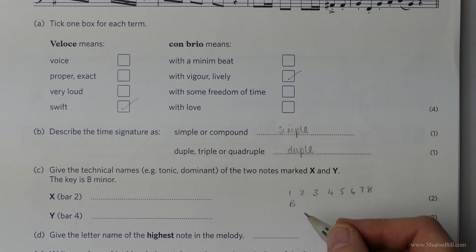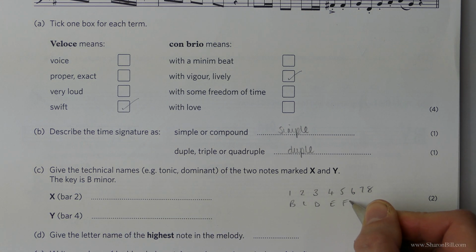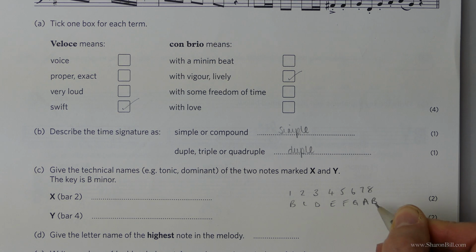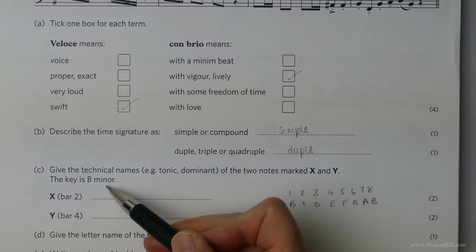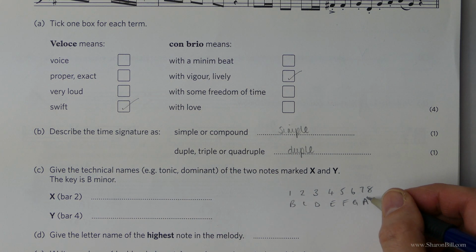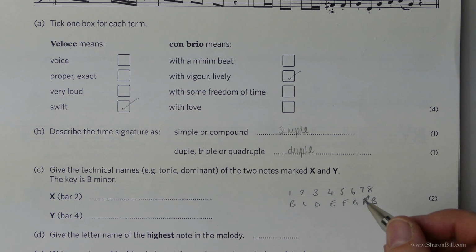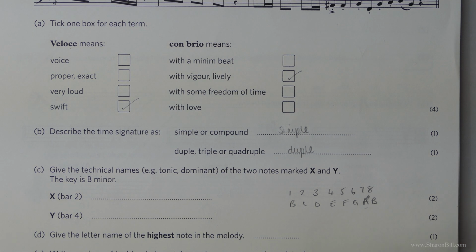We're in B minor, so B is 1: B, C, D, E, F, G, A, B. Your key signature of F sharp and C sharp is already dealt with, but we do need to remember that the 7th degree will be raised. Depending which form of the melodic minor, the 6th and 7th may be raised too, but we will definitely have a raised 7th somewhere, I would think.